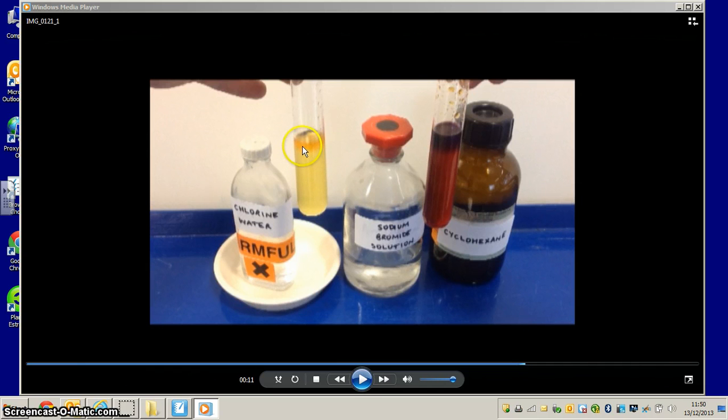You can see the bromine is an orange colour. So the chlorine has become chloride in here, so we have sodium chloride, and the bromide has become bromine, and that's dissolved in the organic solvent, the cyclohexane.